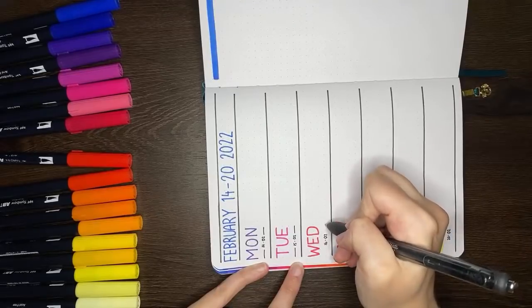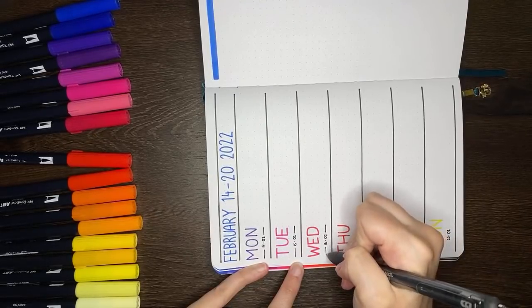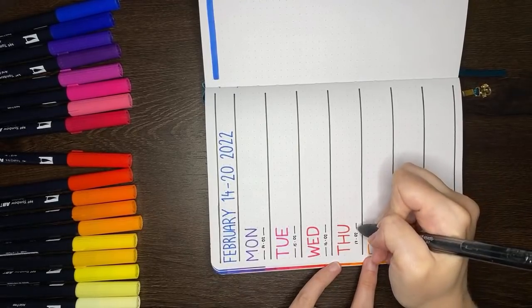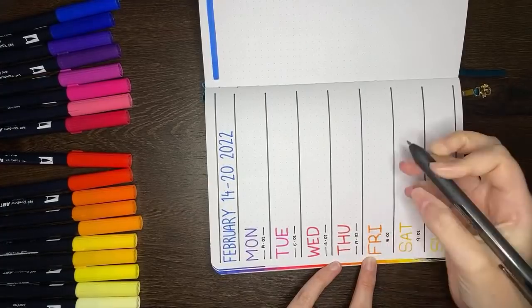I know I'm being very risky doing this without a ruler, but it is a very short line. I can just kind of use the dot grid to guide me, so it's not the end of the world.